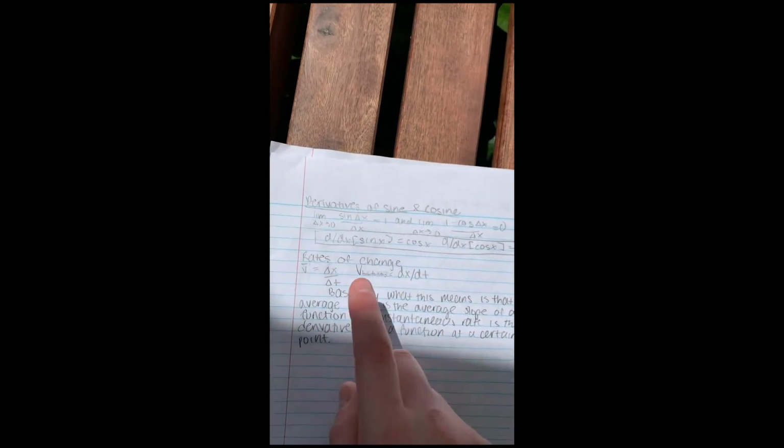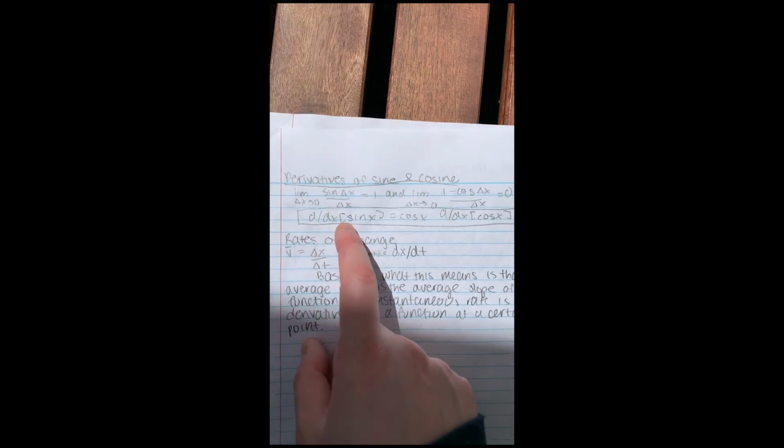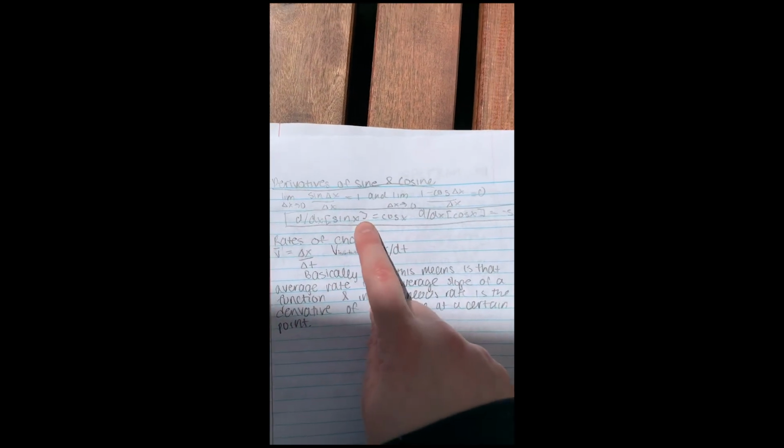The next rule is the derivatives of sine and cosine. The limit as delta x approaches 0 of sine of delta x over delta x equals 1. And the limit as delta x approaches 0 of 1 minus cosine delta x over delta x equals 0. And this is the rule: the derivative of sine of x is cos x, and d/dx of cos x is negative sine x.